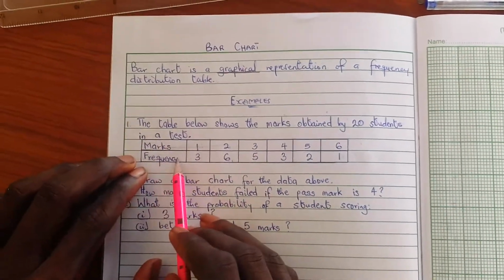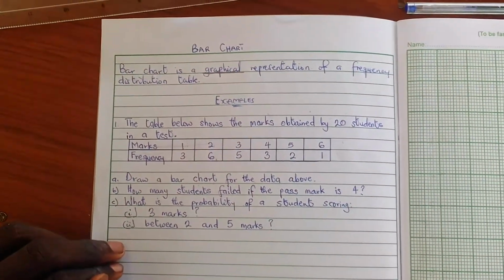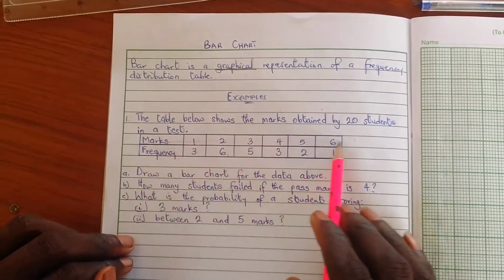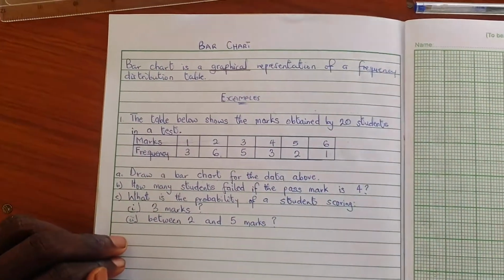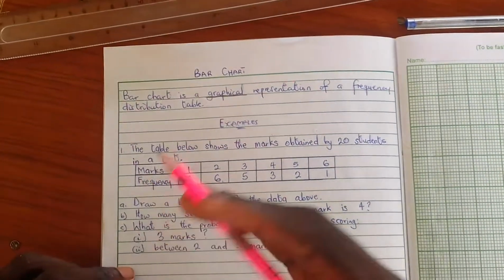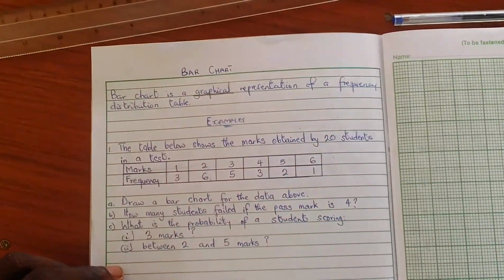When we say frequency, frequency means the number of individuals. So when it comes to the marks here, these are the marks that were scored in the test. The highest is 6, or it is over 6. And 3 had 4, and 2 had 5.